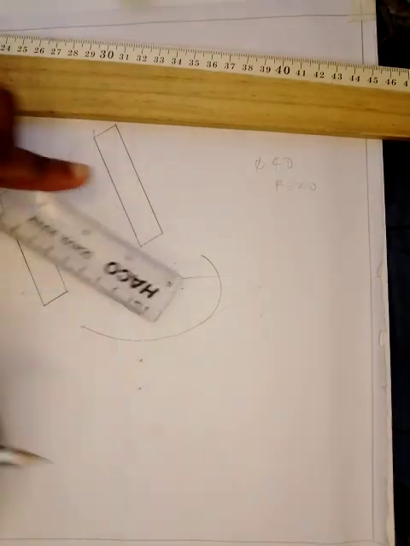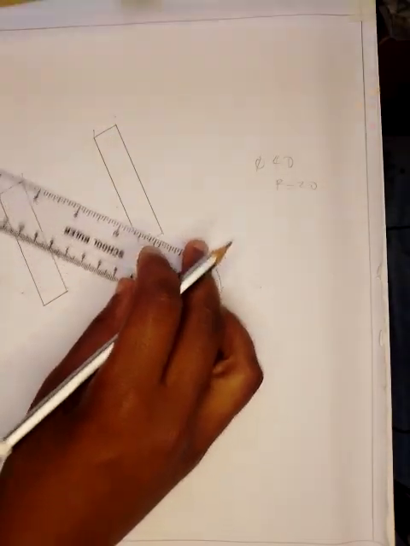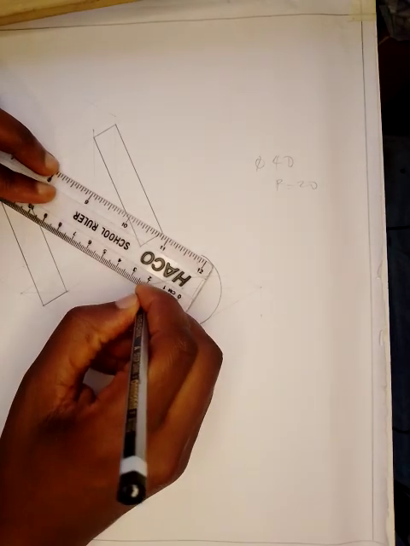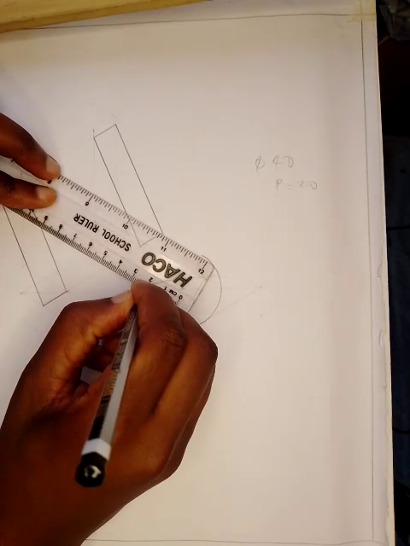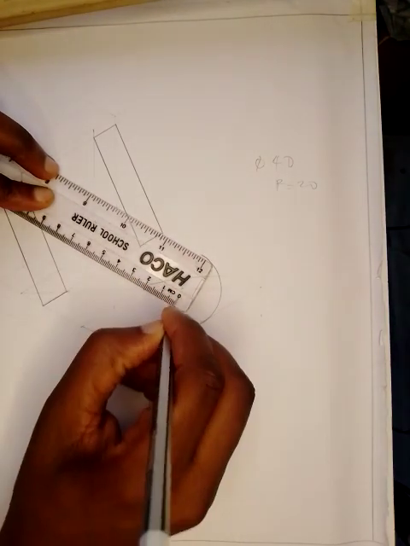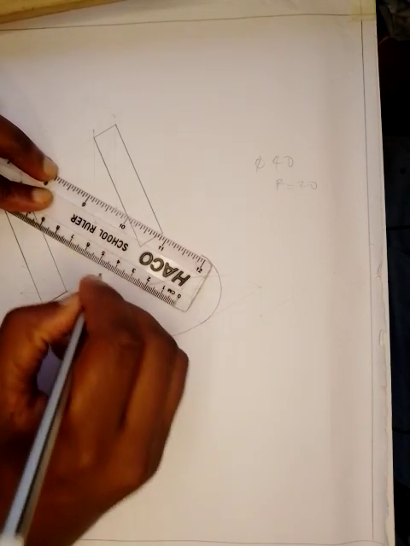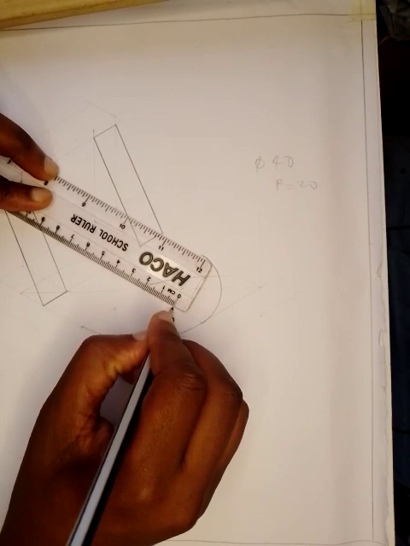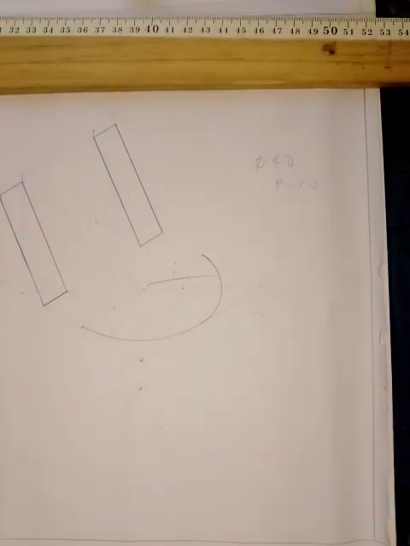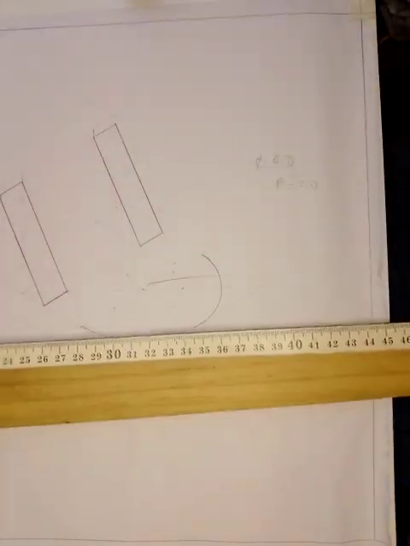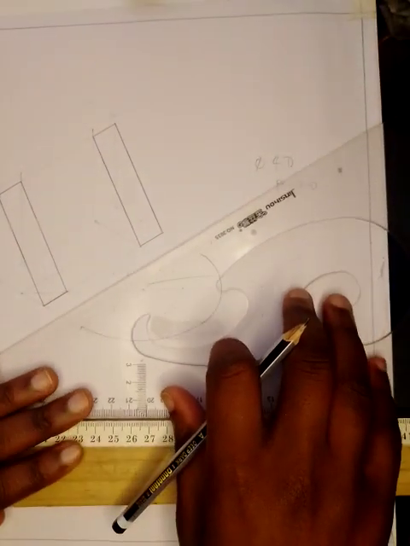Also here I start on 2. So I have my 0 here, my 40 there. So I want to come out, so I'm drawing a square here.